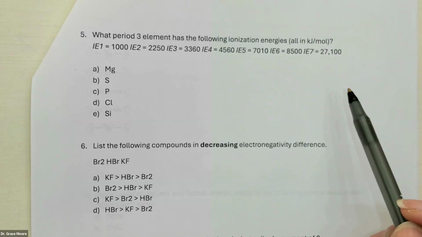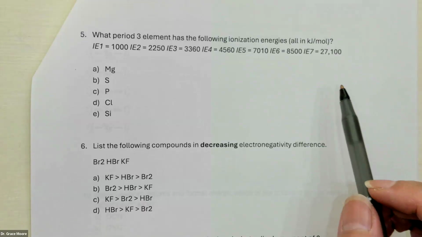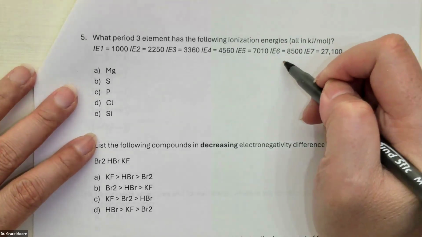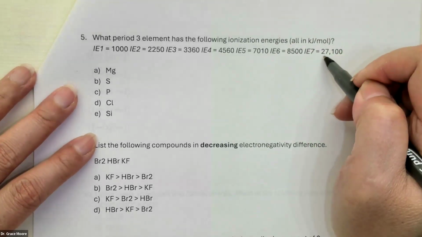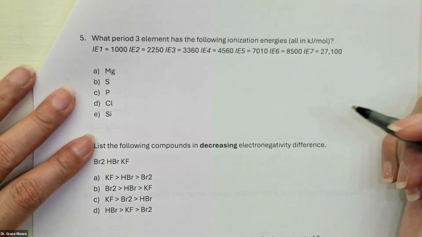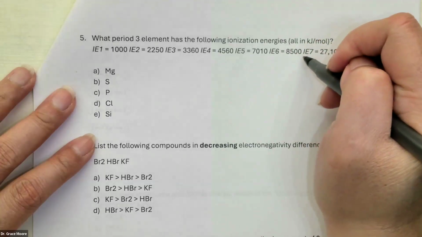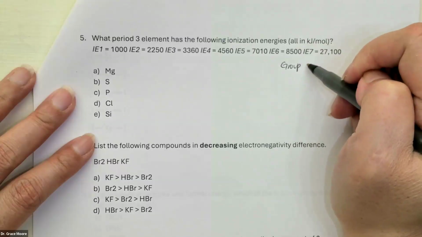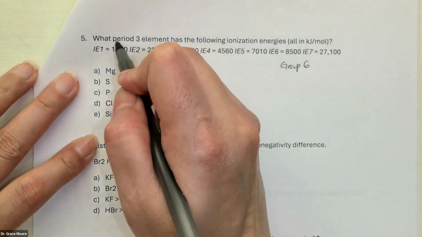So that means this is in period 3, but the discrepancy between the 6th and 7th tells me group 6 is on the outside. Once it's the 7th electron here, it becomes the inside level. So up to 6 is the valence. So if there are 6 valence electrons, this is in group 6, and it says it's in period 3.